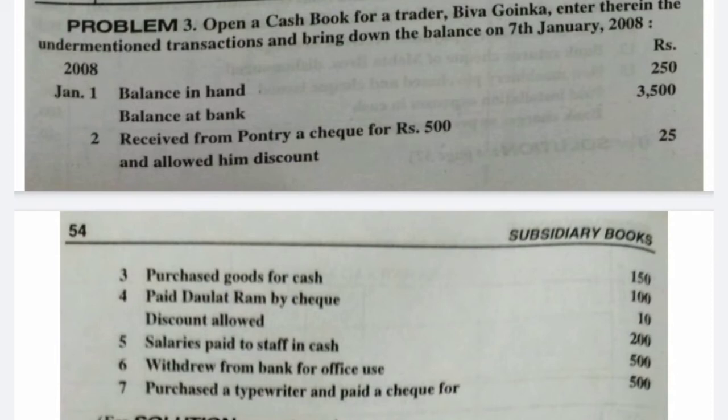Balance in hand is nothing but cash balance, and balance at bank is nothing but the bank balance. So here they have just asked to open a cash book for a trader, but they have given the balance in hand, that is the cash balance, and the balance at bank, that is the bank balance. So it is a hint to prepare the cash column as well as the bank column also. Okay, it is a hint to prepare the cash column and bank column, and it is a 3-column cash book.